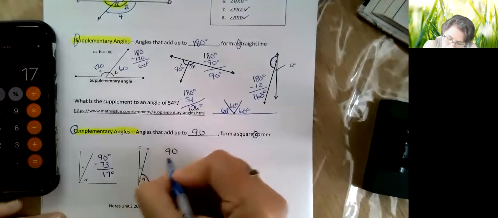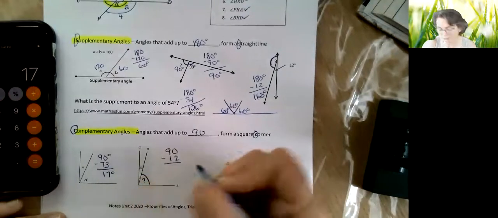All right, so we want to find this one. Oh, look, it's another 12 degrees. I don't know why that is. 90 degrees minus 12 degrees. Okay, 90 minus 10, 80, minus 2 more should be 78 degrees.